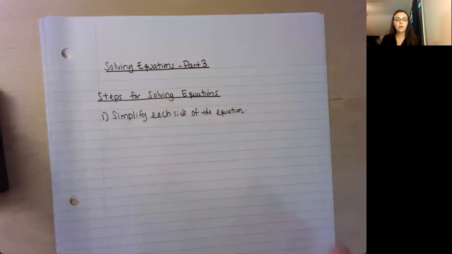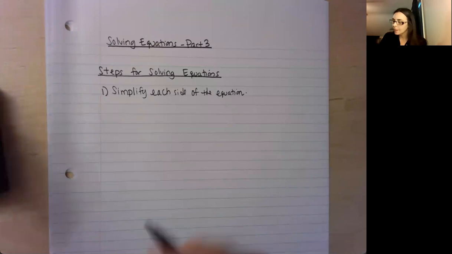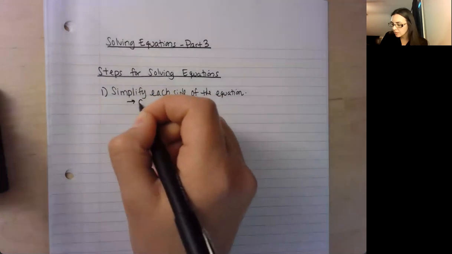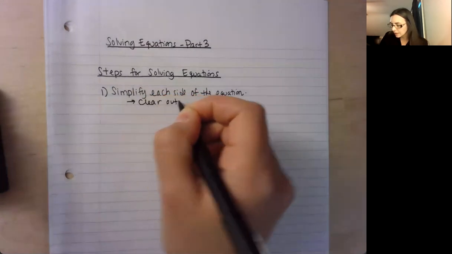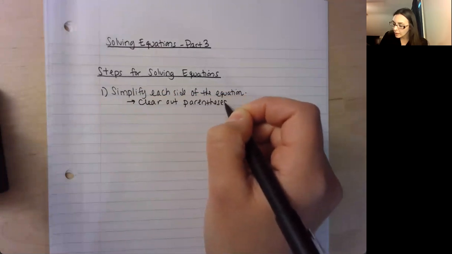All right, so your first thing you want to do here is look at each side of the equation and simplify it as much as possible. This is where a lot of the work is going to come in. Things that we're going to do are clear out parentheses using that distributive property.